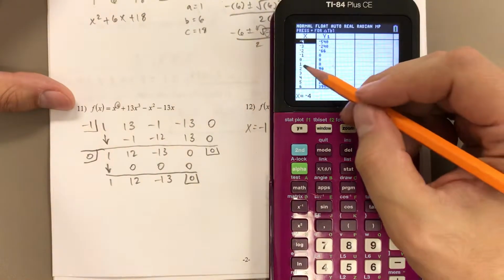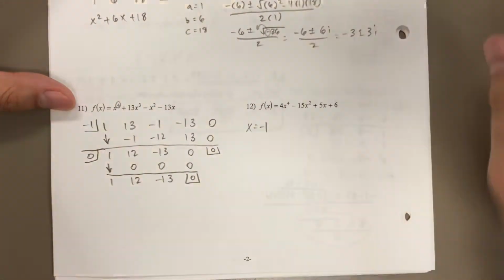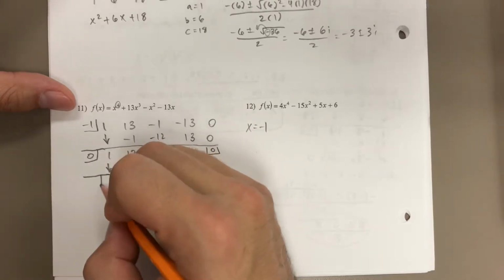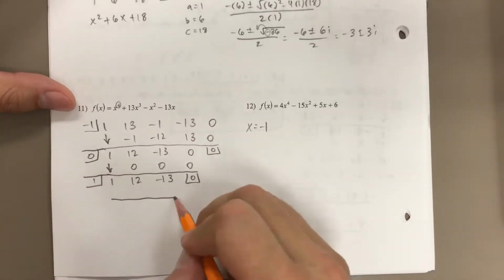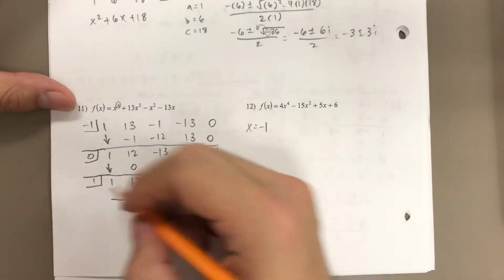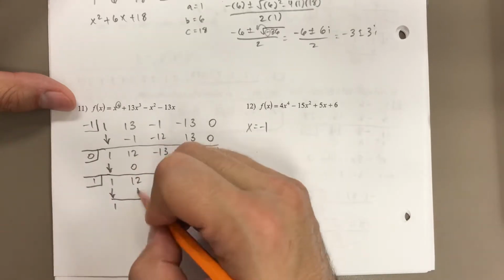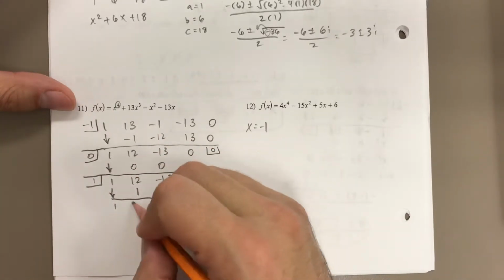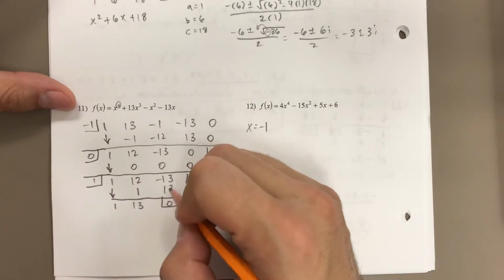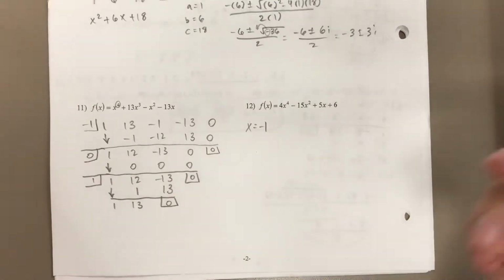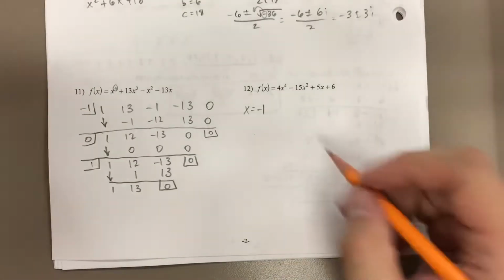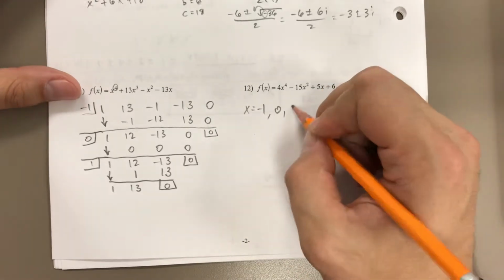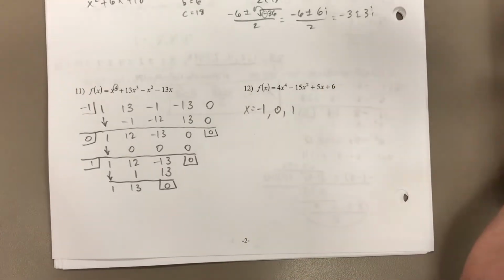All right, and then our last one that we have on the graph is 1. So let's plug in 1 for synthetic division, in the corner it goes. And we should end up with a remainder of 0. Let's see if that's the case. 1 times 1 is 1. 12 plus 1 is 13. 13 times 1 is 13, and 13 minus 13 is 0. Okay. But those are the only ones that show up on our graph immediately. So what do we do from here?